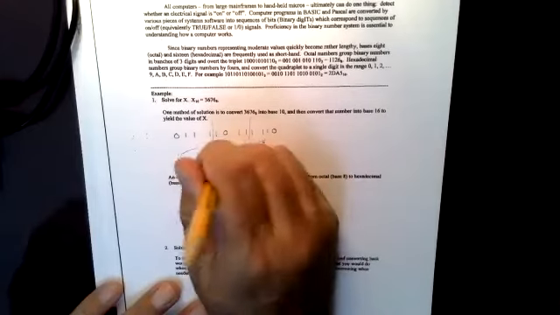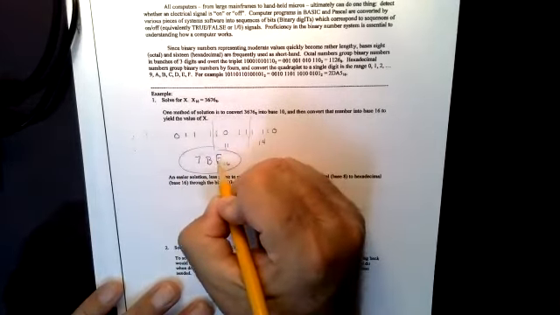I know at least one other person got it. I got 7BE. 14 is E. 15 is F. You are correct. I didn't have my little cheat sheet.